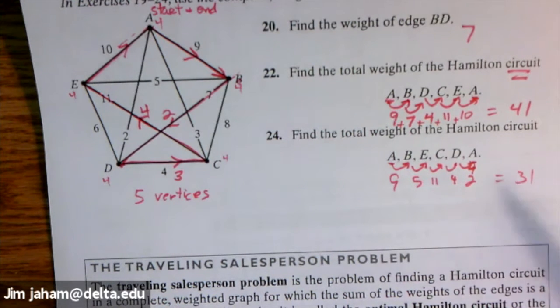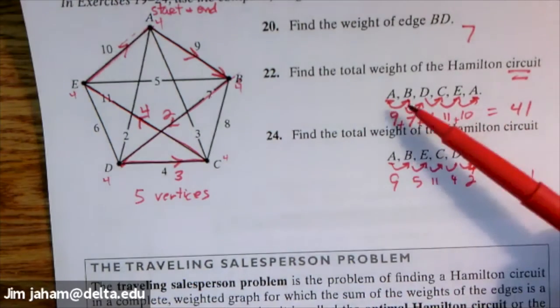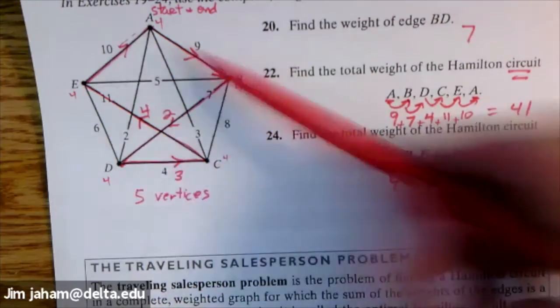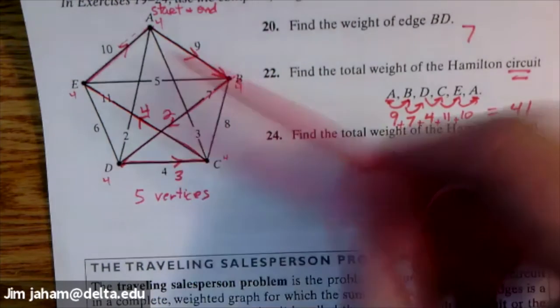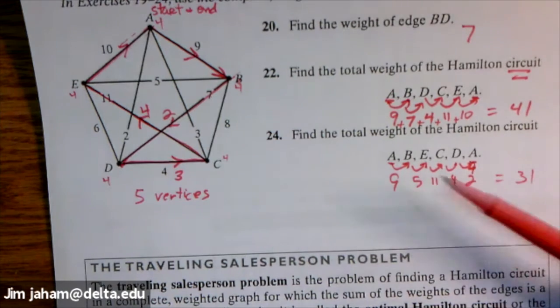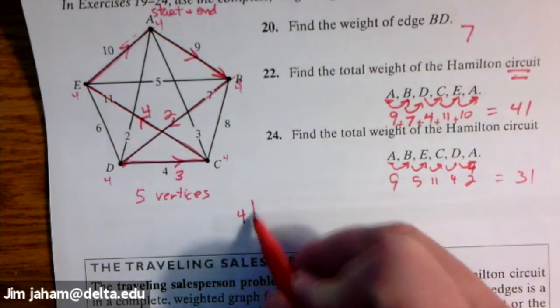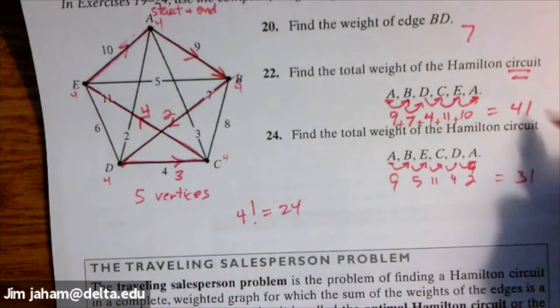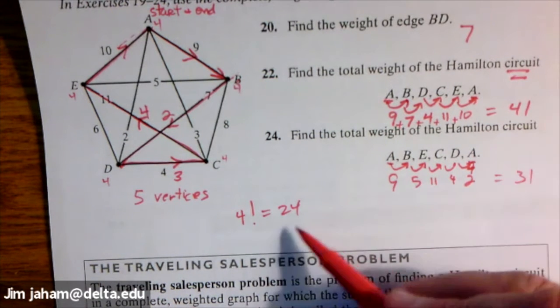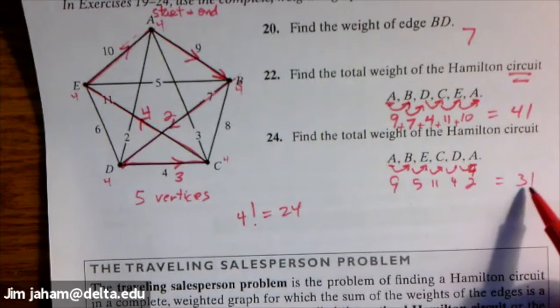What I want to point out here is that you can have two different Hamilton circuits here, but they have different weights. And if you did another one, and there are many, right? How many are there? 5 vertices, 4 factorial. We just have 2 of them of the 24. I wonder if we did all 24, if we would find something smaller than 31.